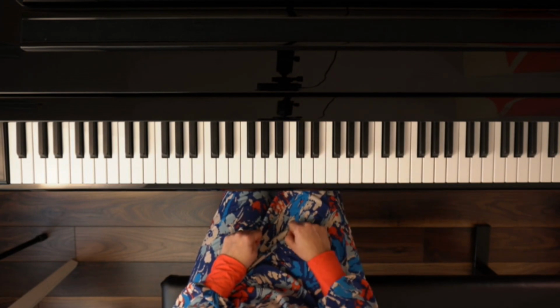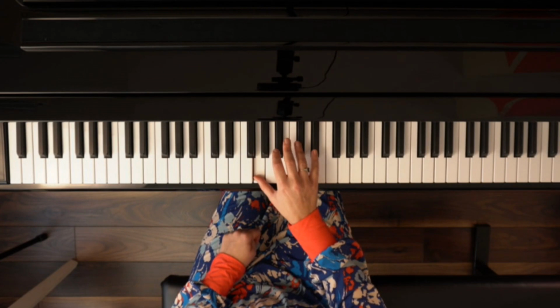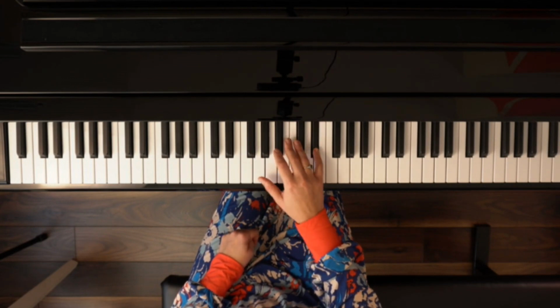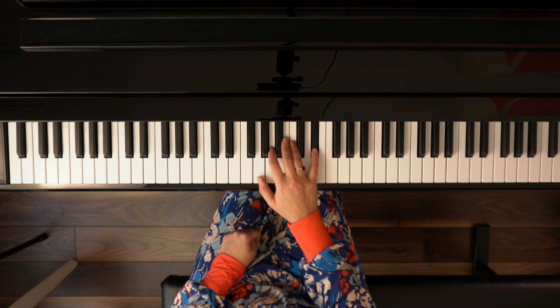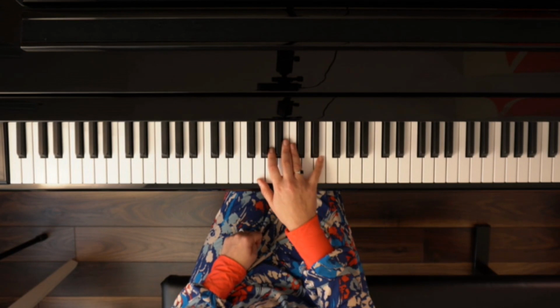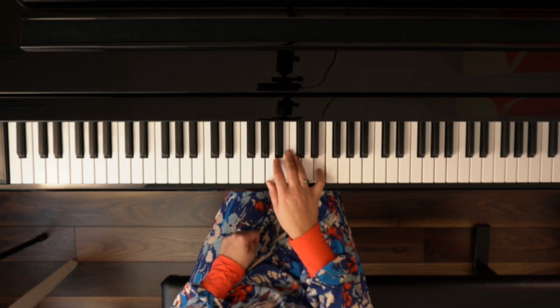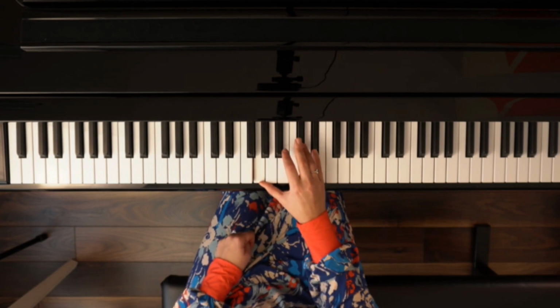Let's try another one. Let's look at this, and we'll call that E flat, okay? So G to E flat. If G is going to be the start of our major scale, is the sixth note of that scale E flat? No, it's not, it's E. So that's your major sixth, which means that this is the minor sixth.